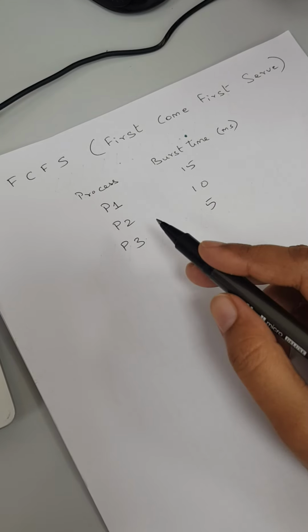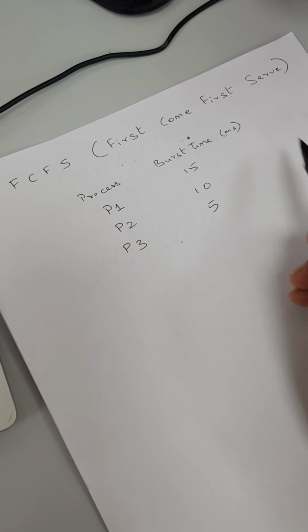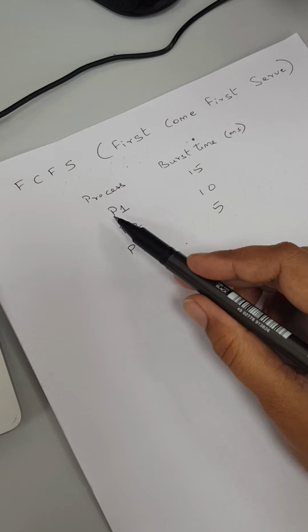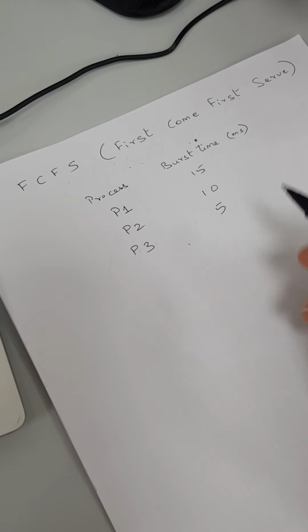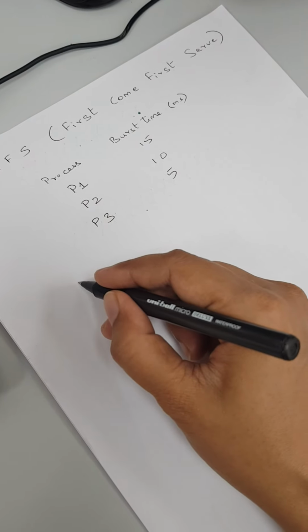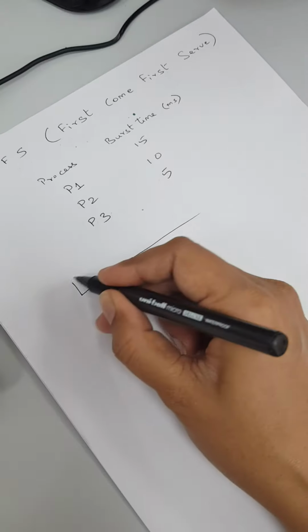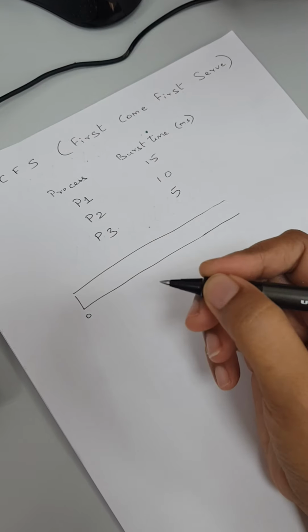Now you can see that this is non-preemptive, therefore we don't have arrival time. So we consider P1 to have come first, P2 to come next, and then last P3. So let us draw the Gantt chart. To draw the Gantt chart, remember to always start with 0.